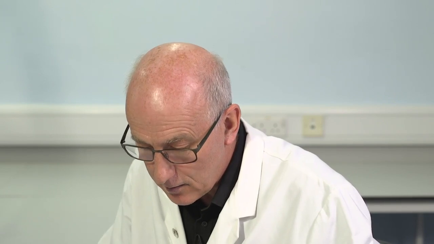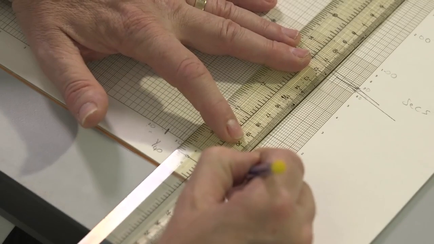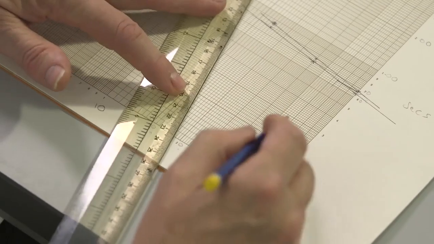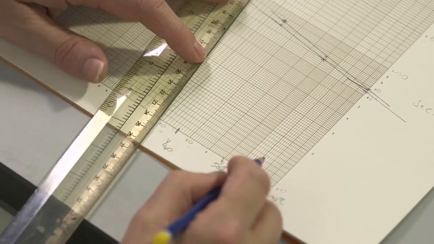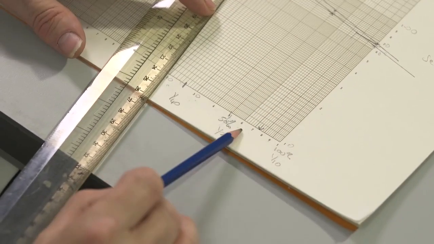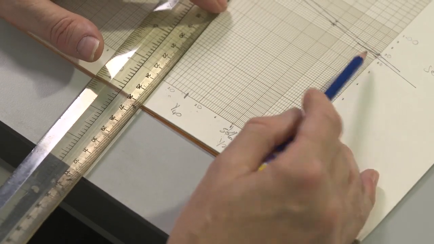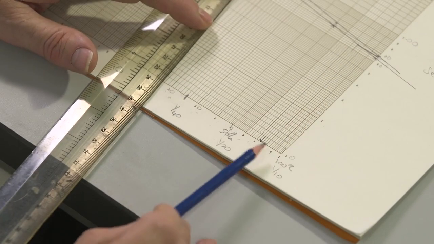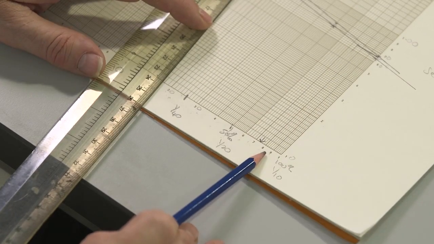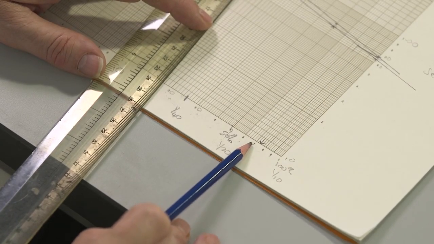And then we drop a perpendicular and ask the question, what's the concentration of standard which would have given that clotting time? 100%, 90%, 80%, 70%.